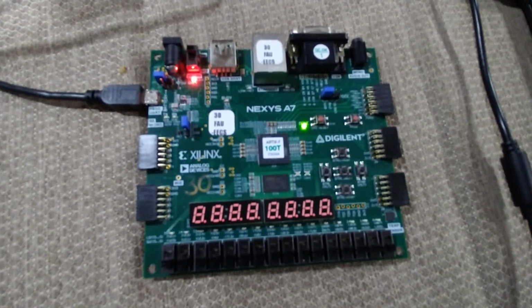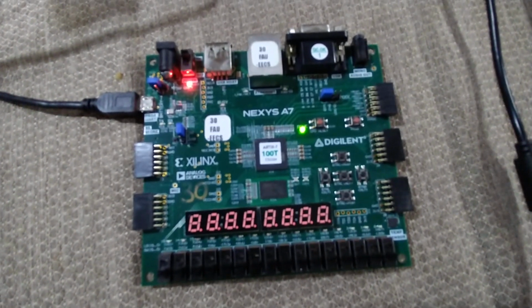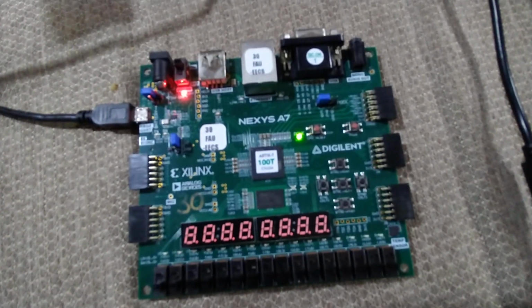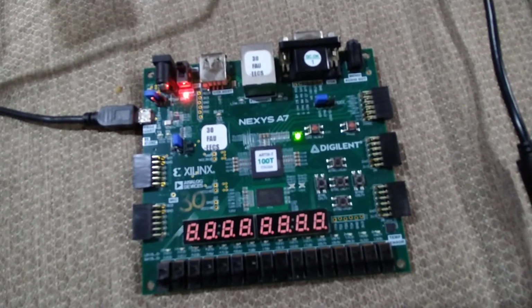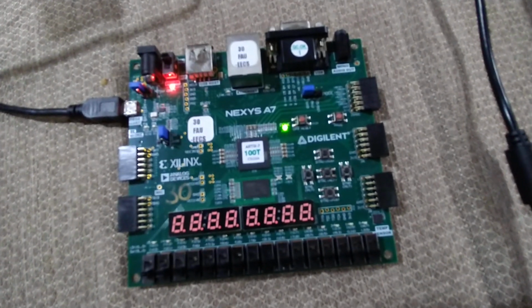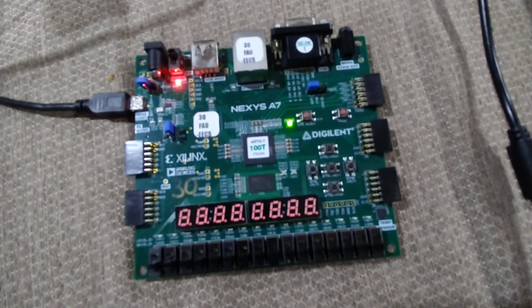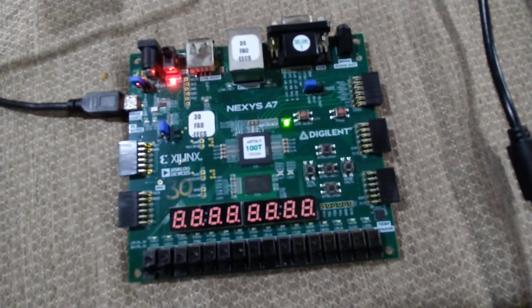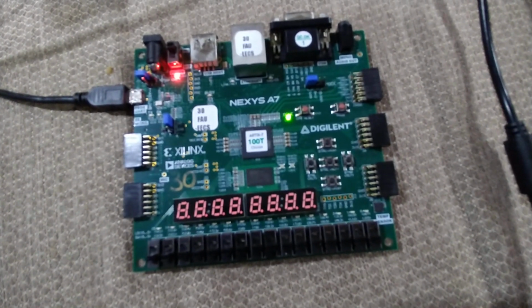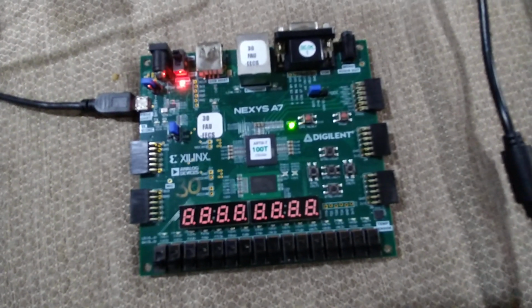My name is Angelica Vidas, and I will be demonstrating Lab 4, which is implementing a parameterized carry-save multiplier, and it's going to be tested using advanced techniques learned in VHDL.